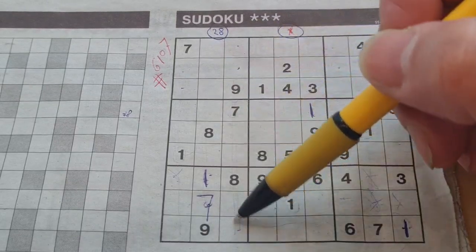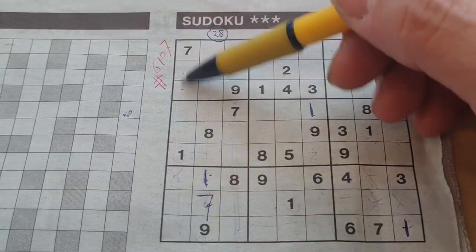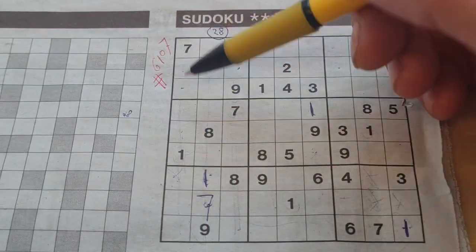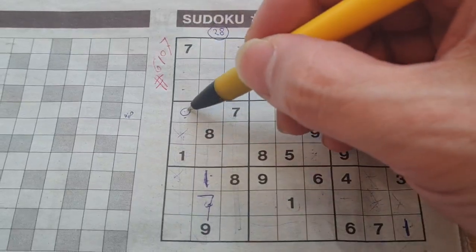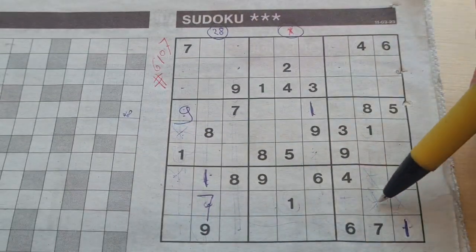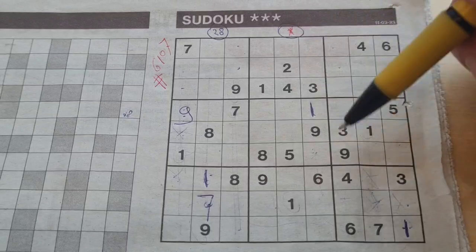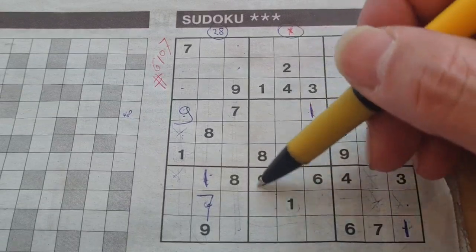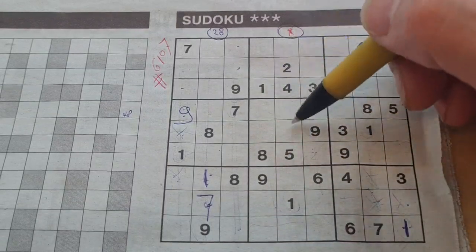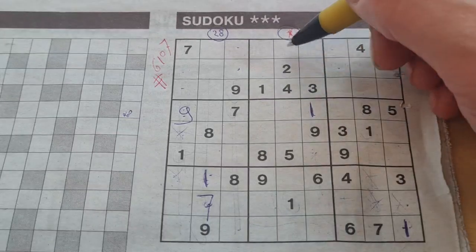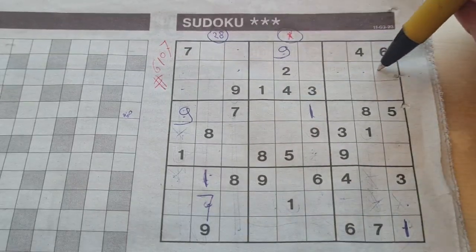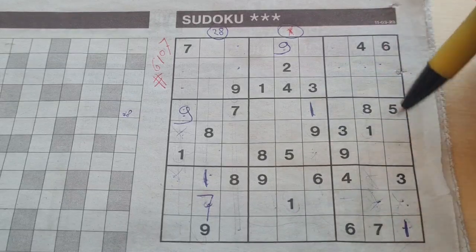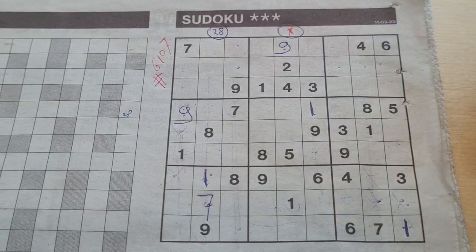The 9 in the third column, 9 in the second column. So in the first column, the only 2 places left for the 9 should be here or there. You see a 9 in the middle row, no 9 there, 9 should be there. 9 in this column, 9 in that column. So in the column between, the middle column, the only place left for the 9 should be there. And now I cannot continue with the 9, need more information again.